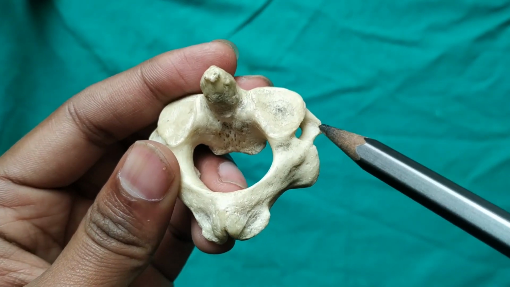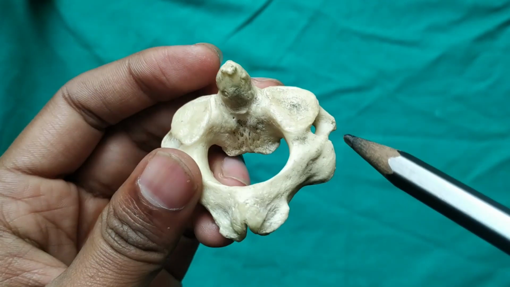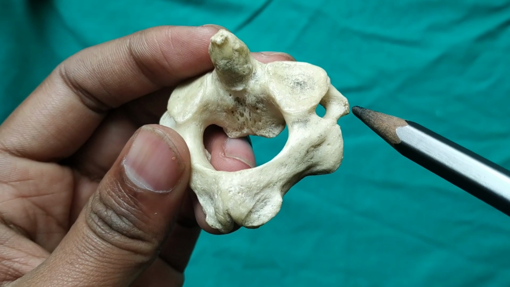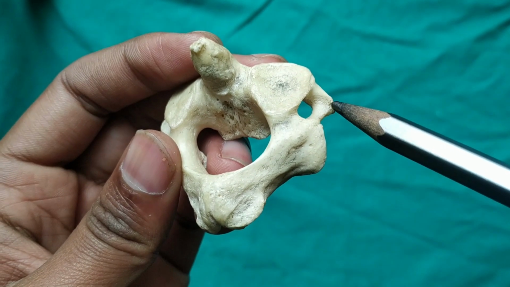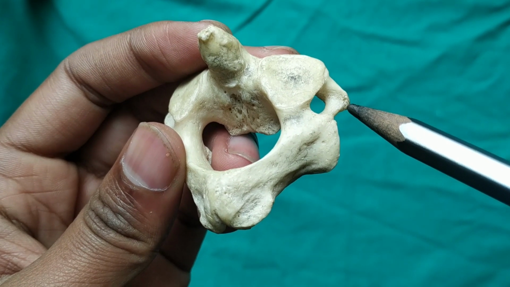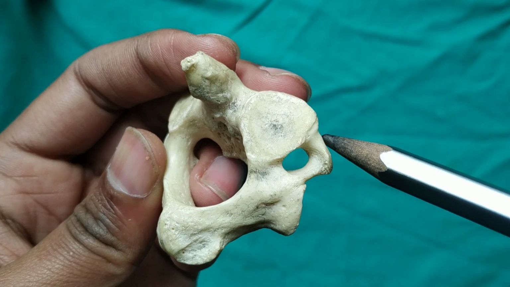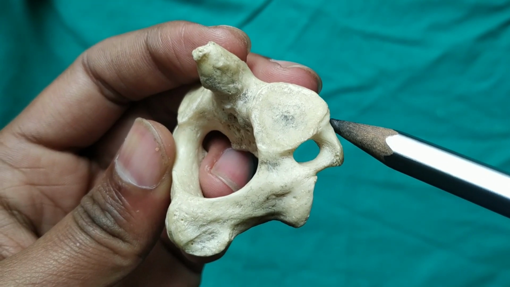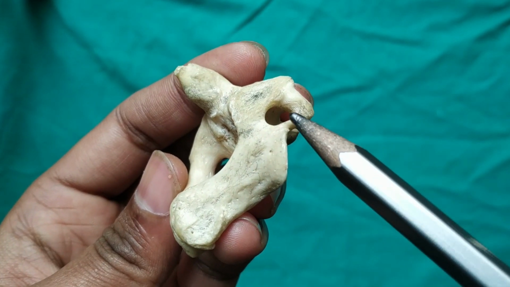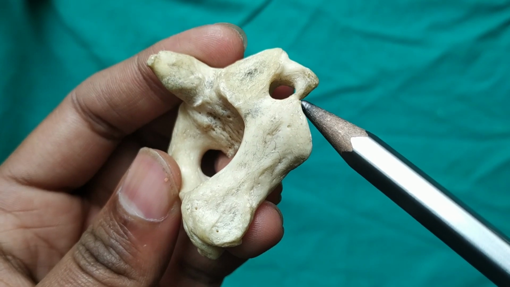Then the transverse process. You can see here, this is the transverse process of the second cervical vertebra, and over the tip of the transverse process we have attachment of the levator scapulae. Just anterior to the tip of the transverse process, over here we have attachment of the scalenus medius muscle, and posteriorly, at this margin, here we have attachment of the splenius cervicis muscle.